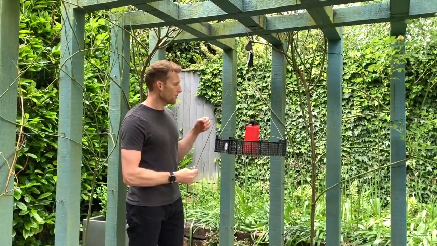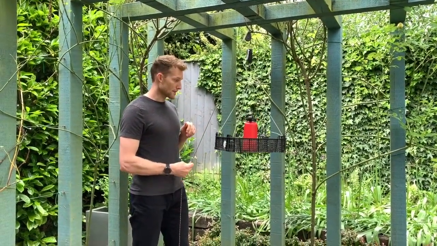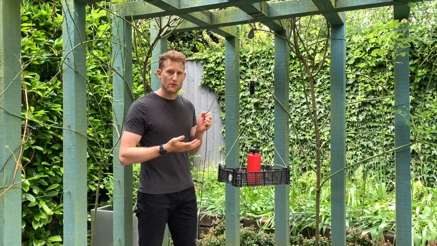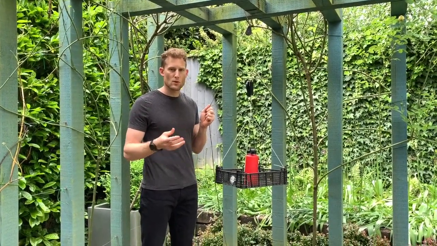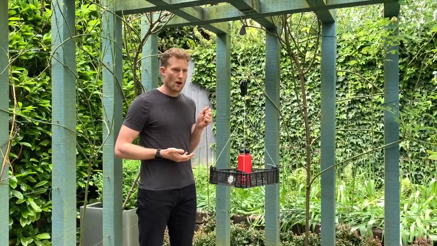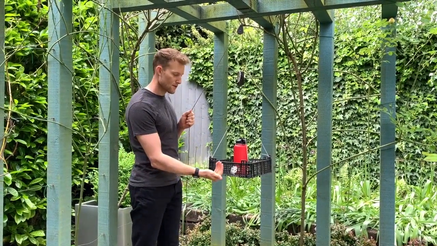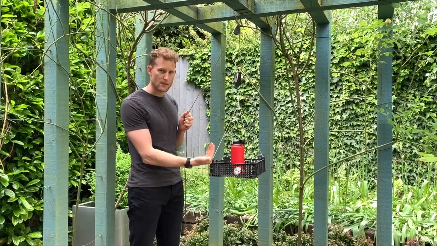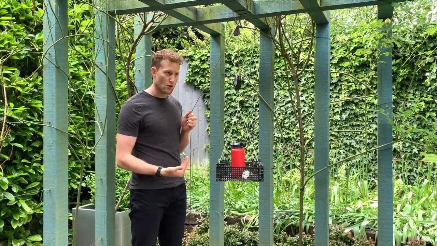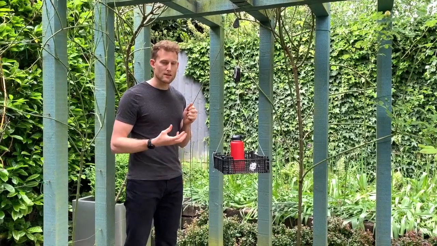When you're at the top and you go down really quickly, you get the opposite feeling. You feel a bit lighter. It's the same as when you go over a bump in a car. You feel unweighted, and that's because there's less normal force acting from the floor of the lift on you. So you feel lighter.